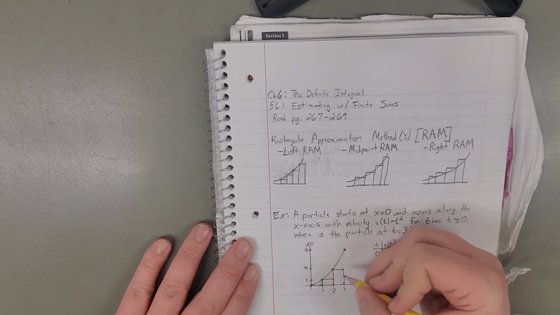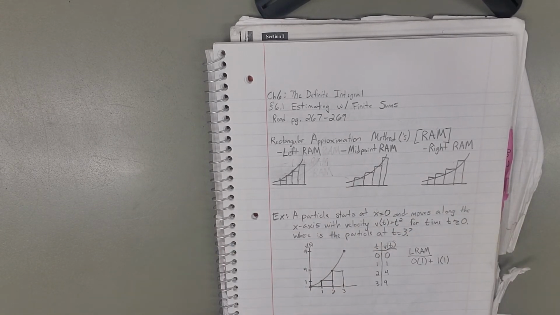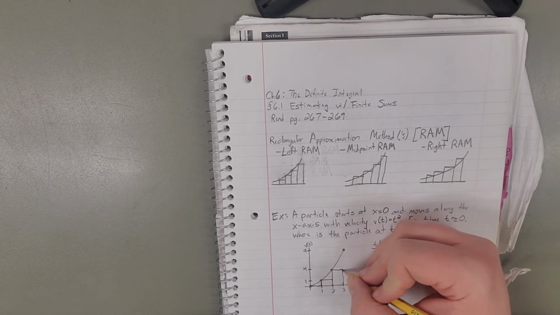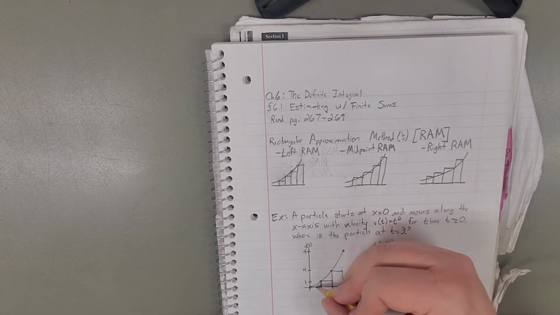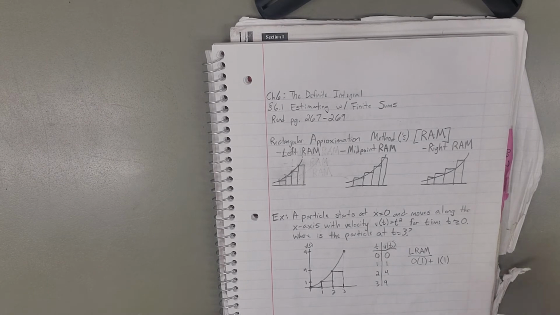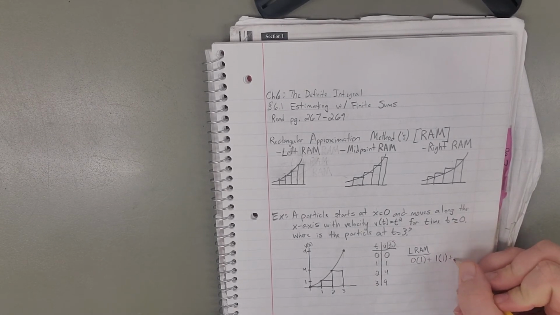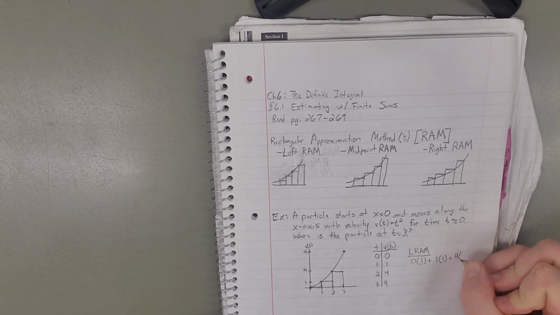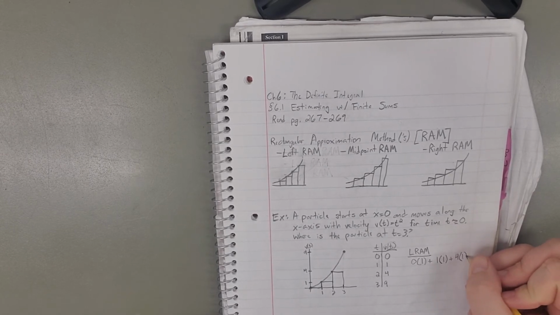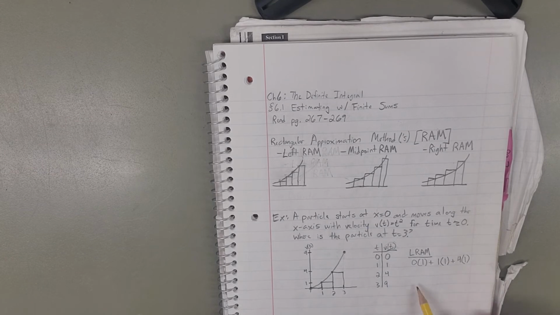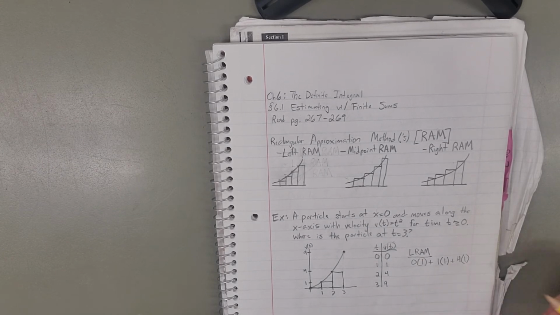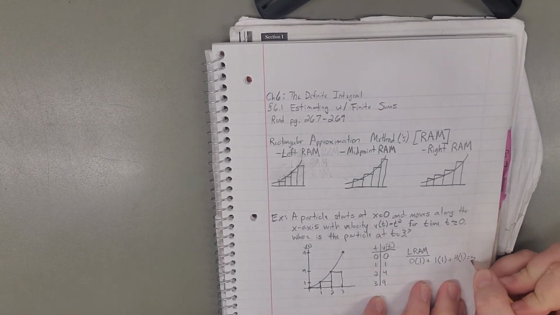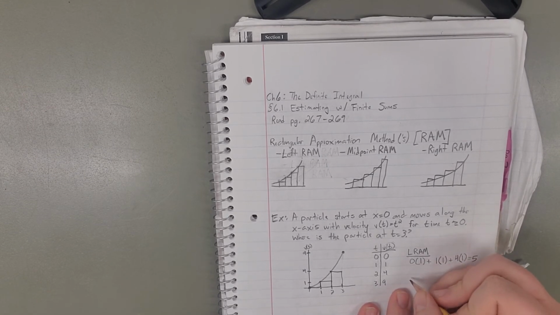We can see that an LRAM is going to be an obvious underestimate for the area under that curve, because we're missing a whole chunk here and another chunk there of area. So this is going to be a total underestimate. At 2, the height of our rectangle is 4, and the width of that interval again is 1. So we've got 0 plus 1 plus 4, that's 5. So an LRAM would be 5.